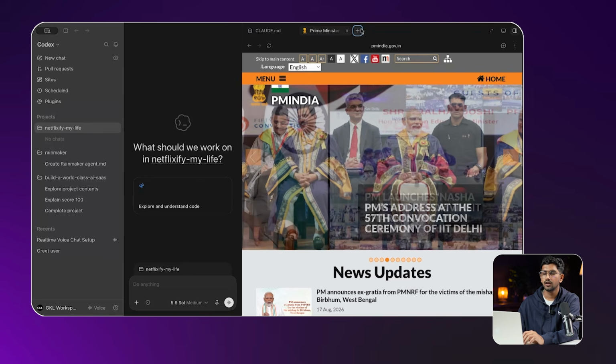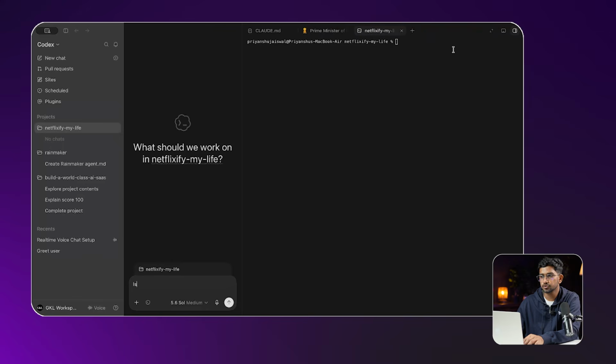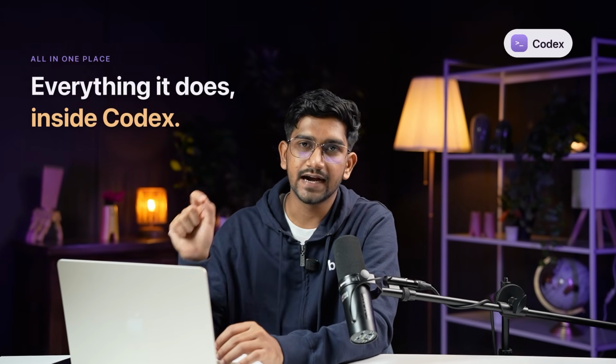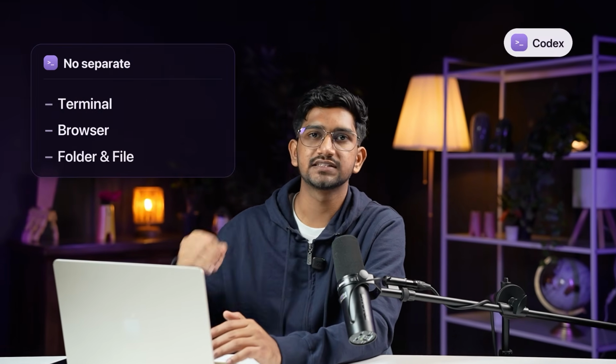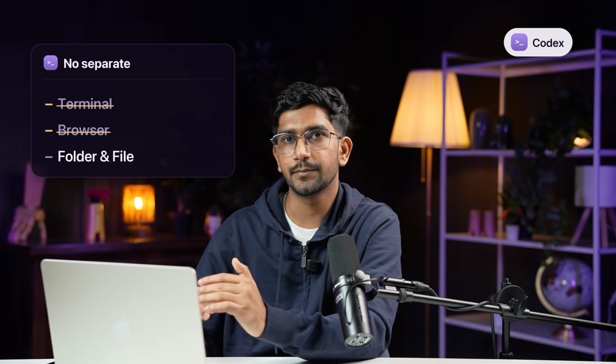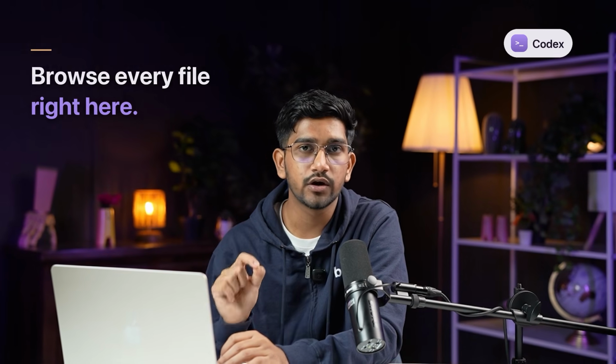Also, you can open a terminal here. You can give the normal commands that you used to give inside the terminal, like seeing what files are present inside my folder. All the work that you can do with your normal terminal, you can do inside Codex itself. You don't have to open a separate terminal, a separate browser, or a separate folder. You can browse through all of your files right through Codex itself.